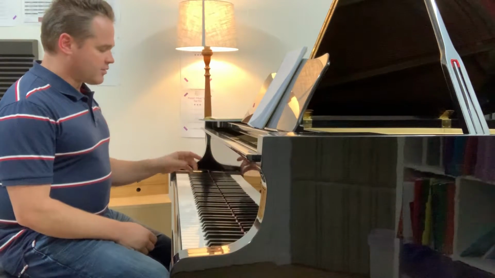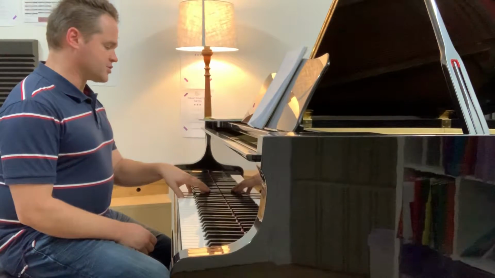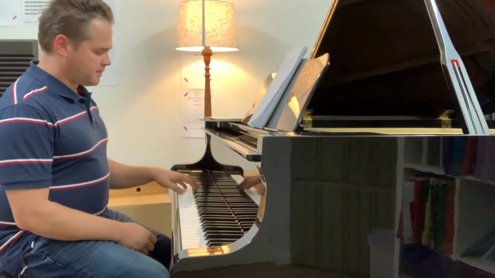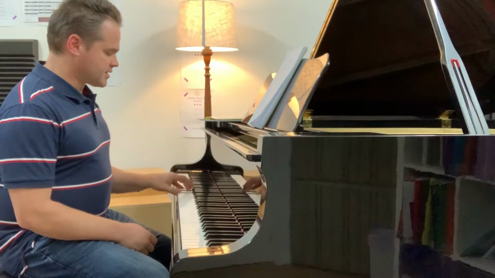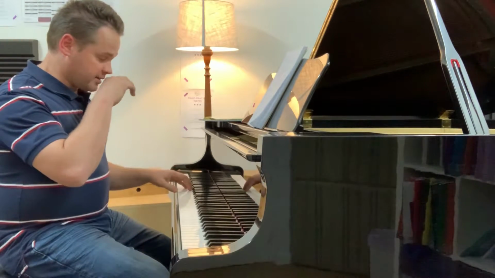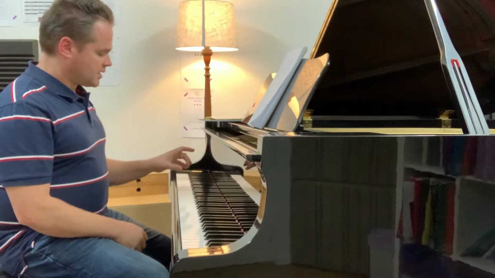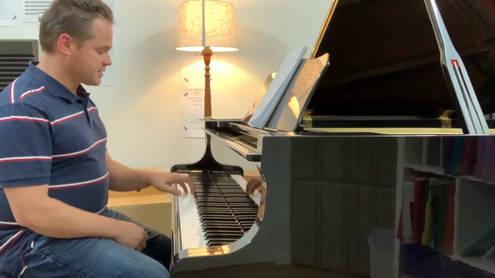In C major, that would be C, F, and G. Now they're all blocked out, meaning the C, the F, and the G are all played like a stack of thirds. So you've got C, E, G, F, A, C, G, B, D.